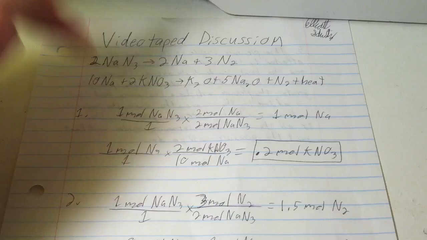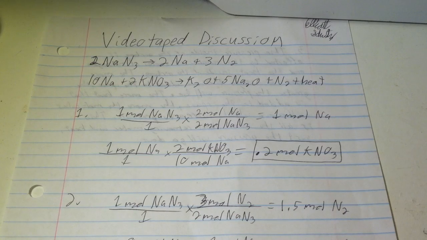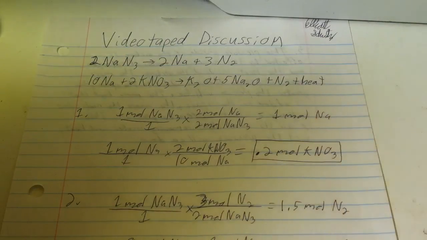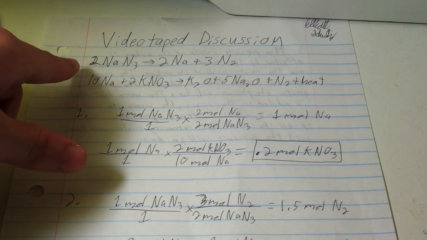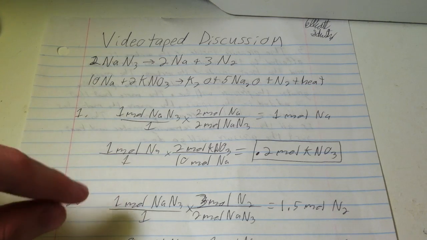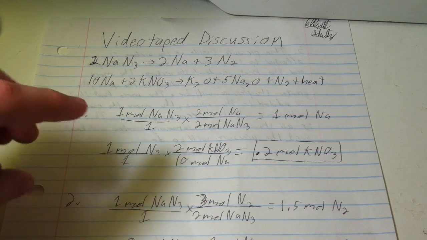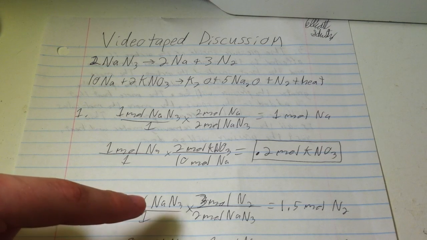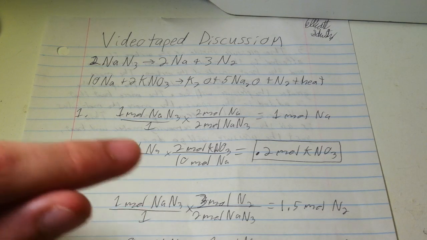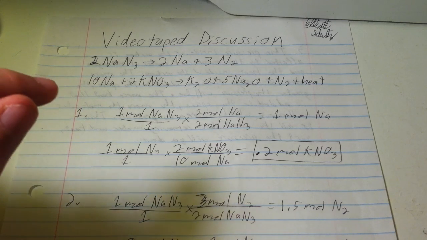First, when 1 mole of sodium azide decomposes, you're going to set up a mole ratio to find the amount of nitrogen. So 1 mole of NaN3 is multiplied by 3 moles of N2 over 2 moles of NaN3 to give you 1.5 moles of nitrogen.